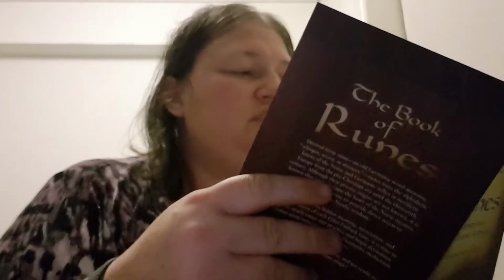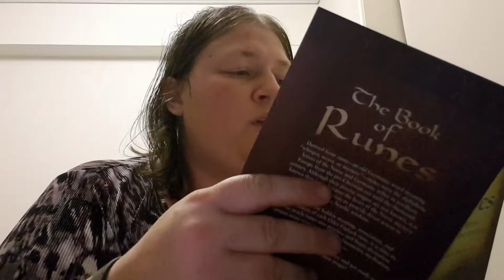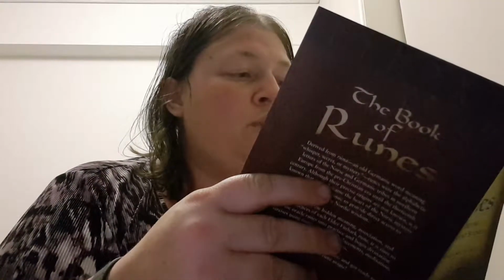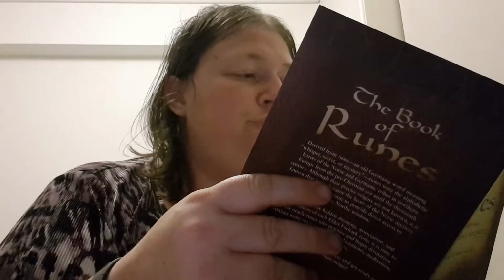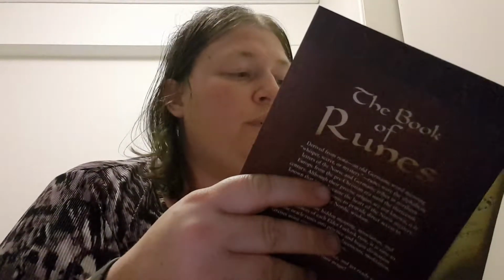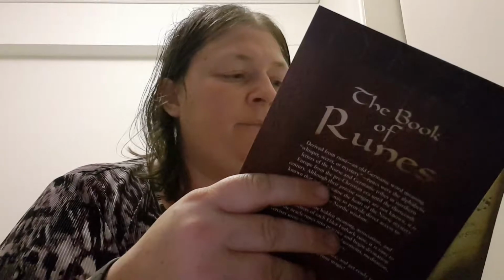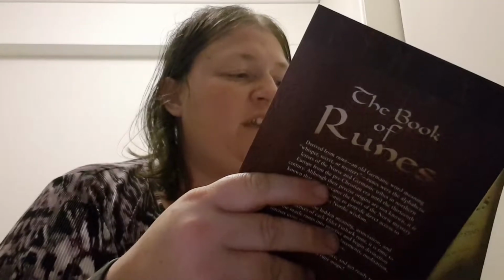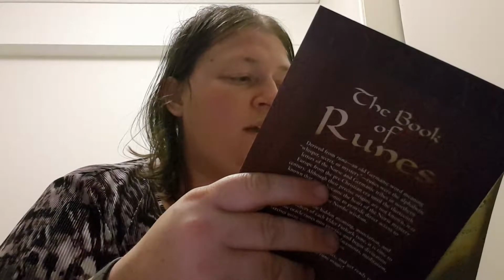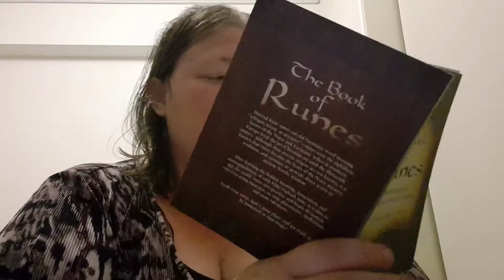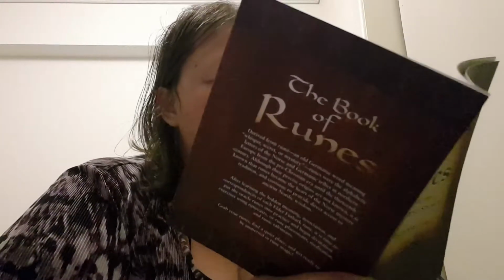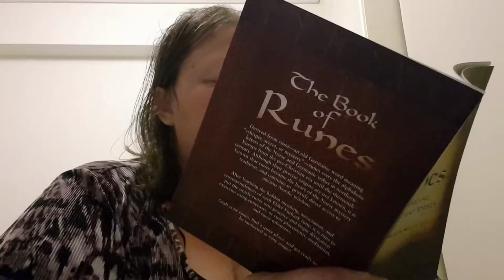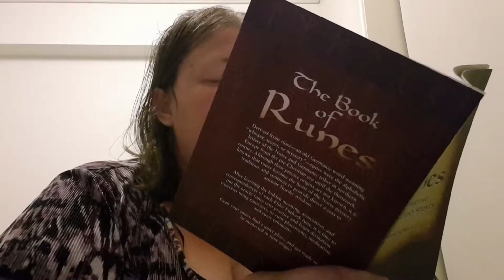The oldest of the Germanic rune rows is generally known as the Elder Futhark, the word Futhark being derived from the phonetic values of its first 6 letters, just as the word alphabet is derived from the first 2 letters, alpha and beta, of the Greek alphabet.